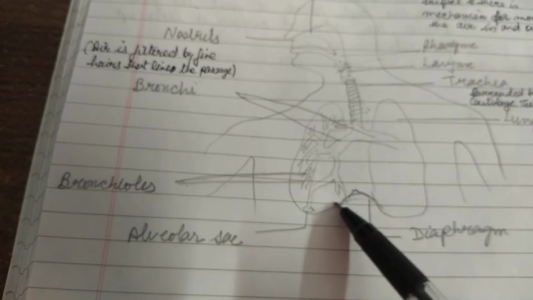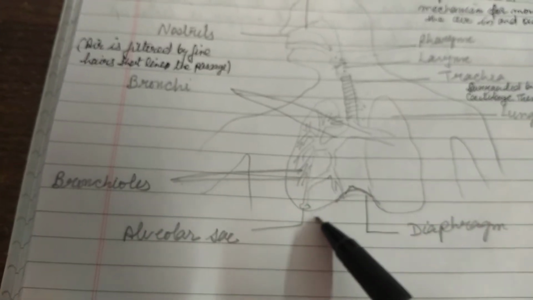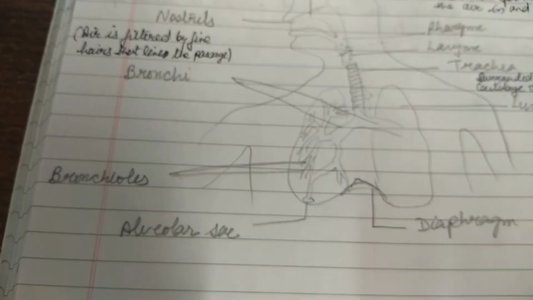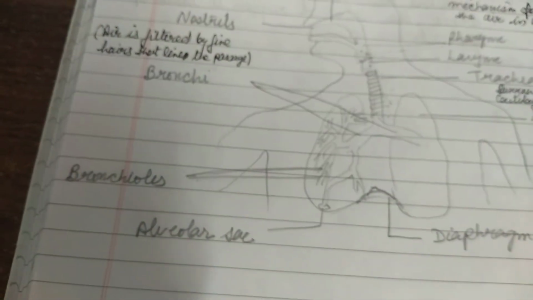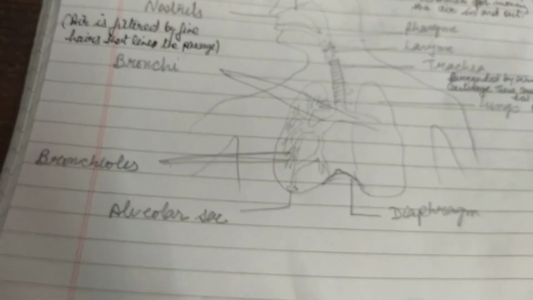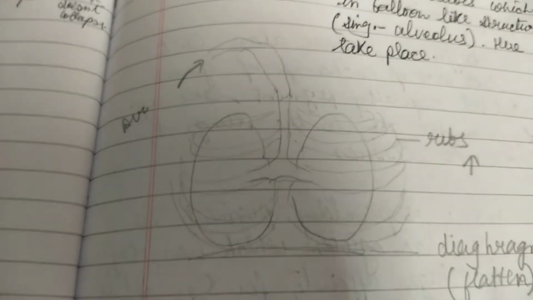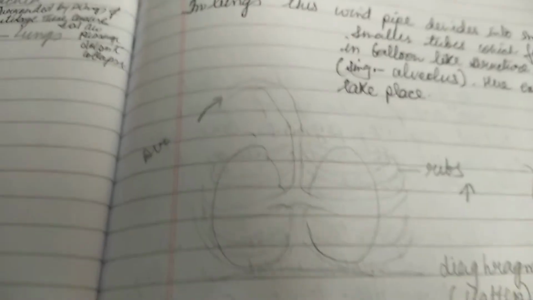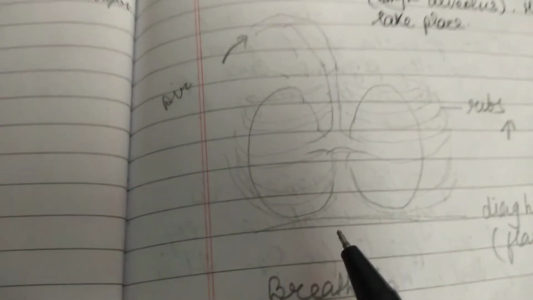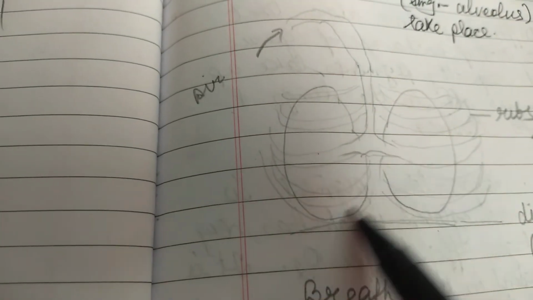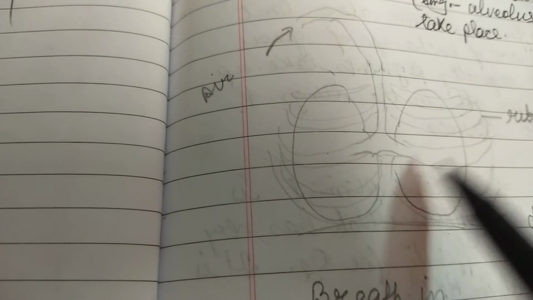So this is about the structure of the human respiratory system. And below there is a diaphragm. Its role is in taking in air and releasing air. We'll discuss how it does that also. So how does this air enter and move out? What happens during this? The structure is that these are the lungs and they are surrounded by the rib cage, and below there is a diaphragm.